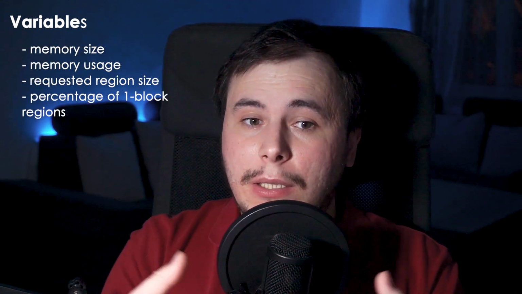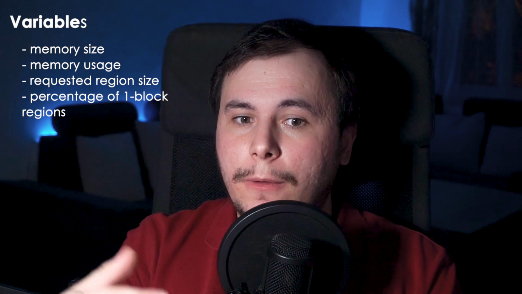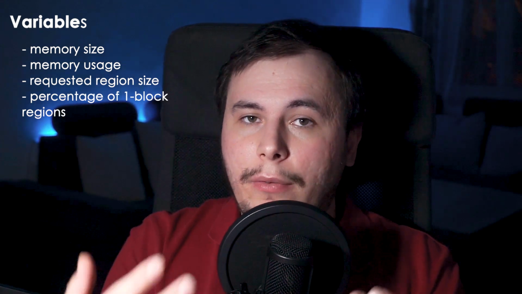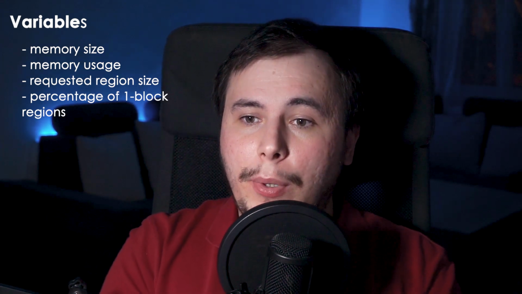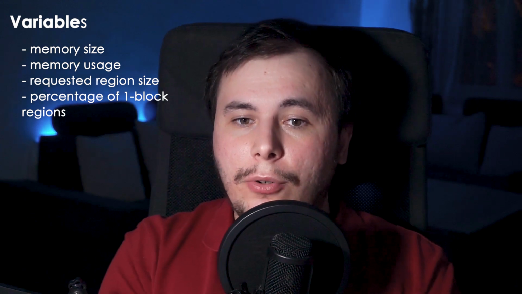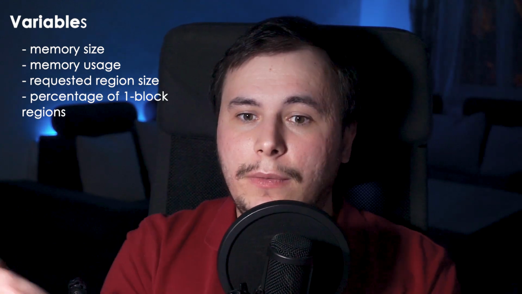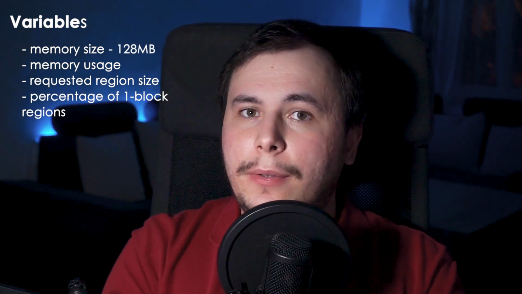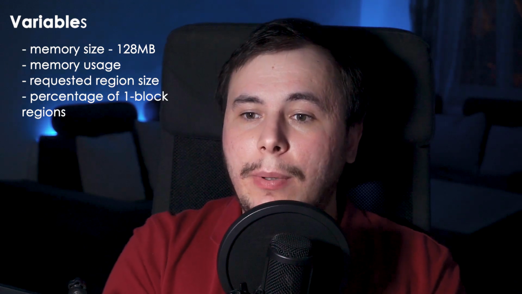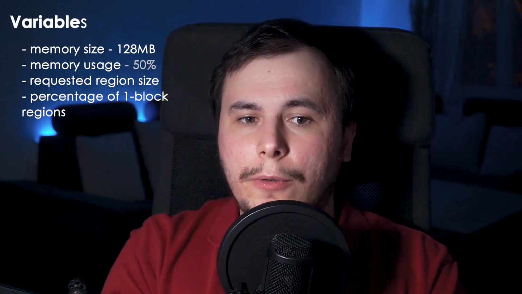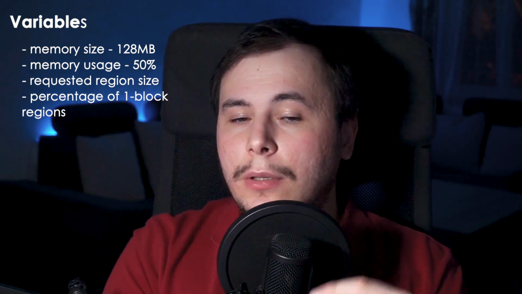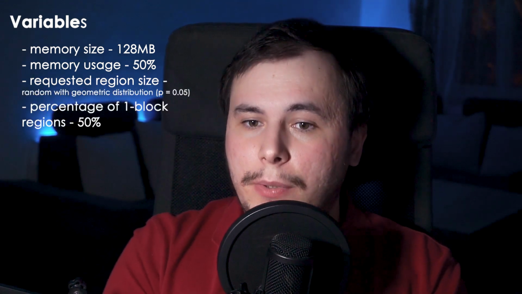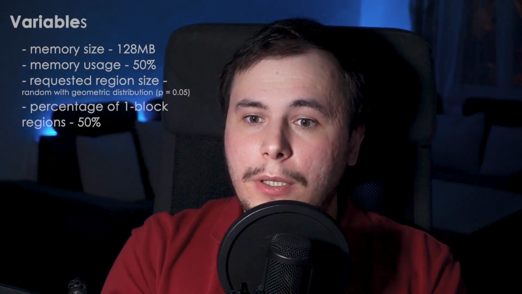Now, let's begin testing the speed, and we'll start with a baseline test. Let's take the average for each variable, and then we will analyze how the performance of each algorithm changes based on each of these variables. I started with a memory size of 128 megabytes, a memory usage of 50%, and the percentage of size 1 blocks at 50%. And these are the first results.